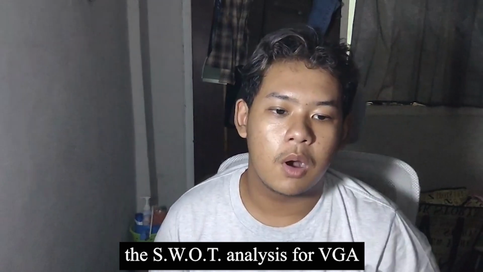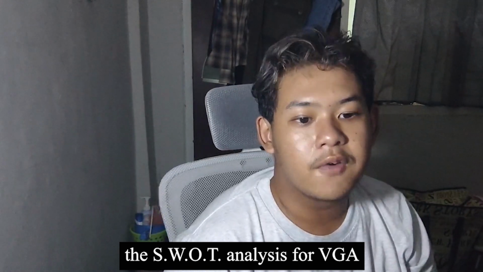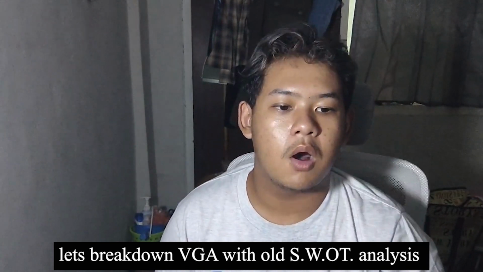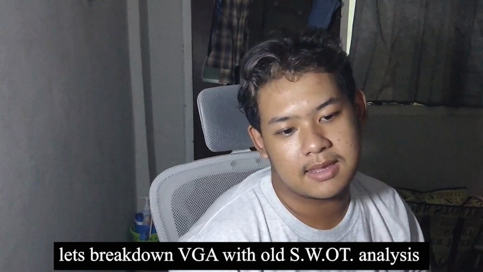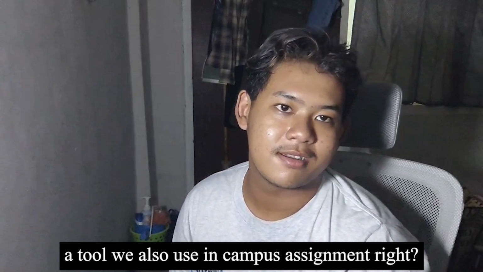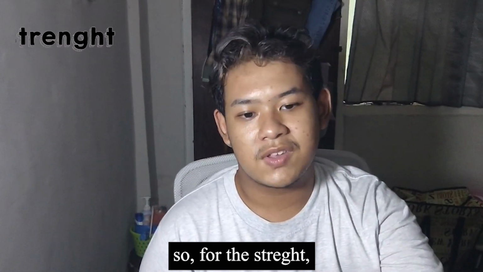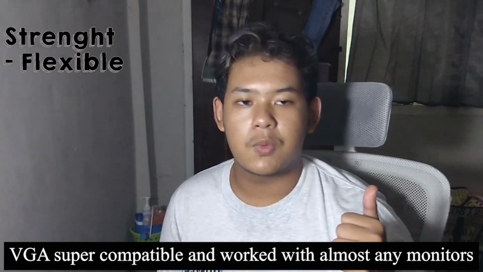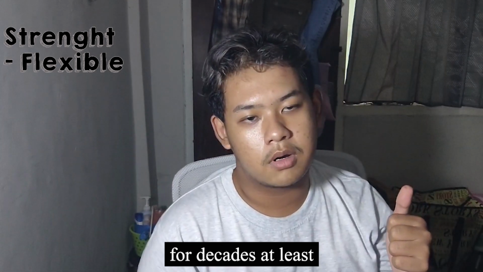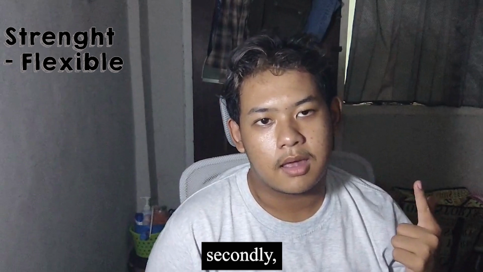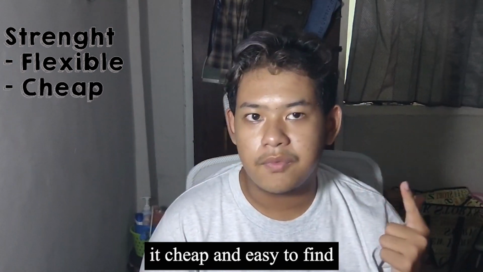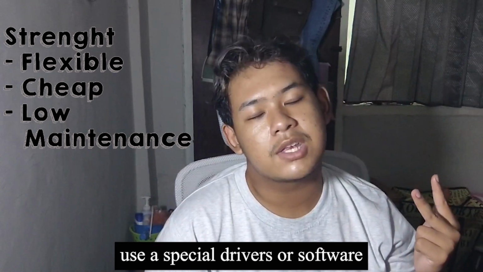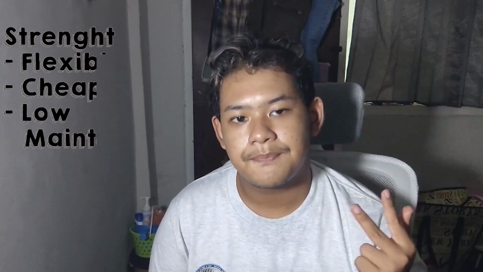The SWOT analysis for VGA. Let's break down VGA with a good old SWOT analysis, a tool we also use in campus assignments, right? So for the strengths, first, VGA is super compatible and works with almost any monitor for decades at least. Secondly, it's cheap and easy to find. Thirdly, you don't need any special drivers or software.